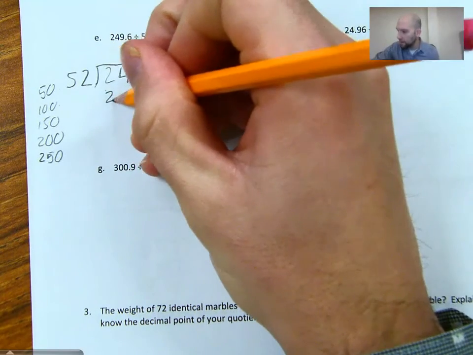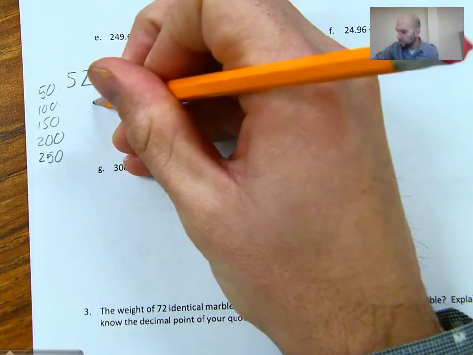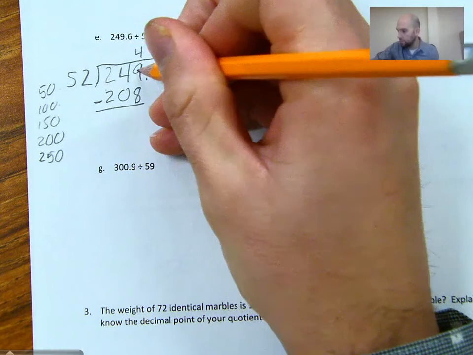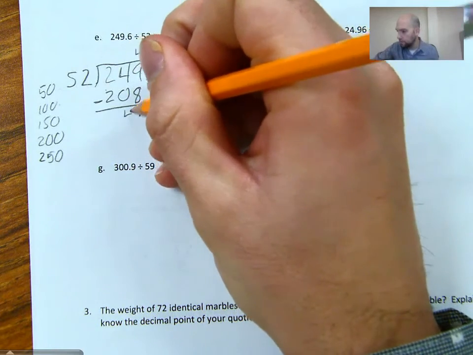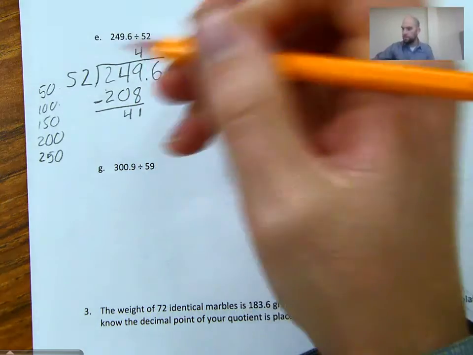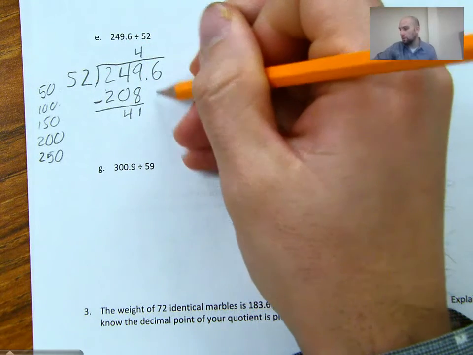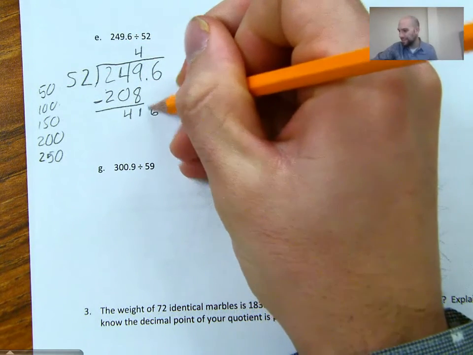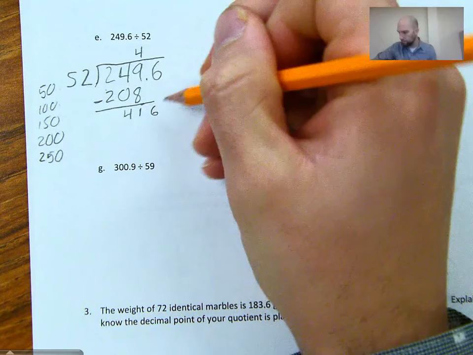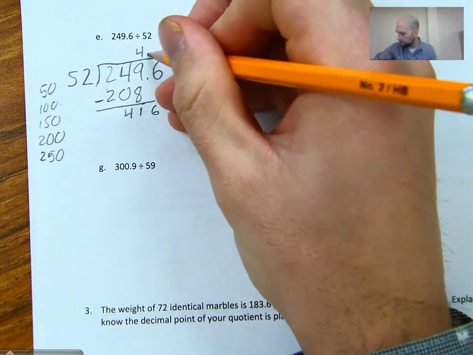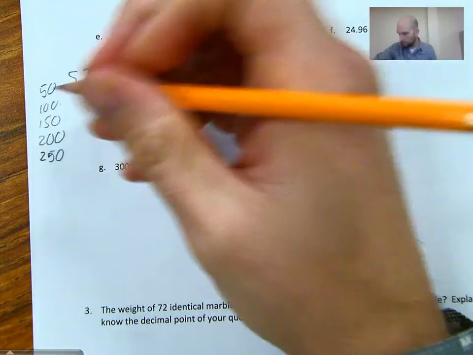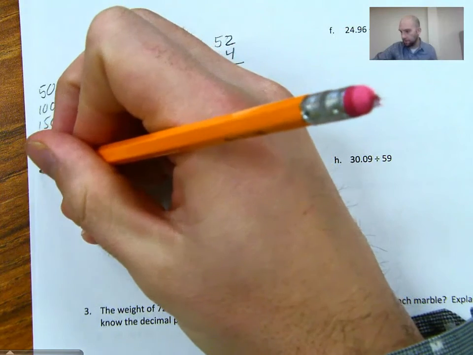So we're going to subtract out 208. We get 41. 52 will not go into 41, so we have to make it 416 tenths. We'll have to continue this.